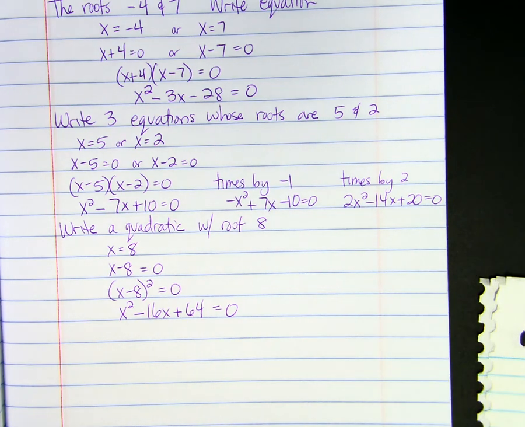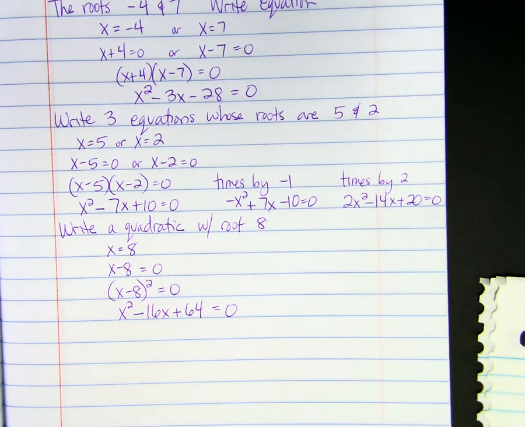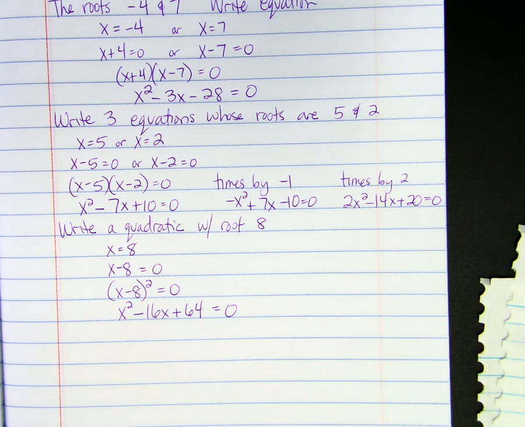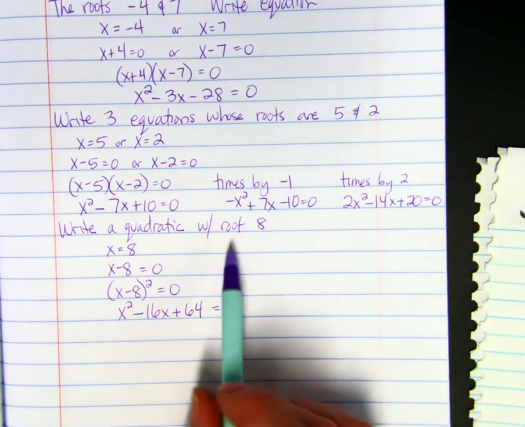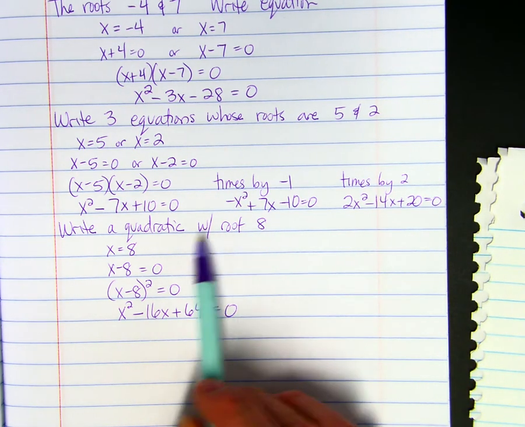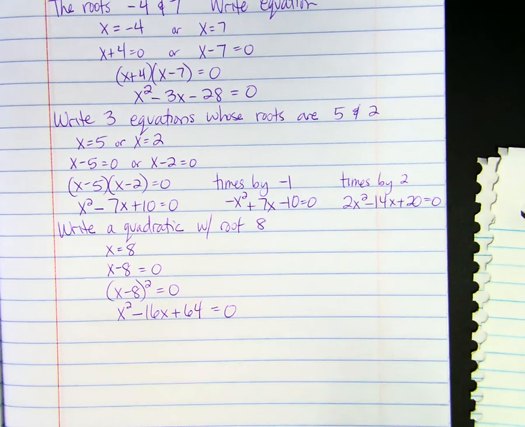Yes? When it says root 8, it doesn't necessarily mean that 8 is the only root, does it? Because could you do x minus 8 times x plus 4 or something like that? Still, one of the roots would still be 8. Oh. But in this particular example, I didn't write it very clearly, but it is the only root. Yeah.